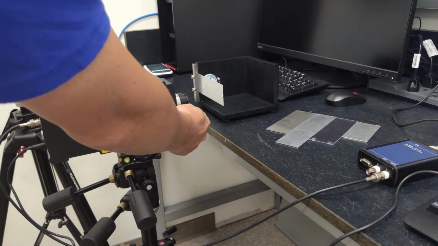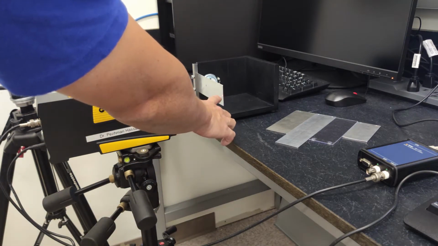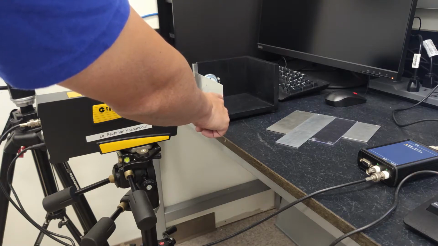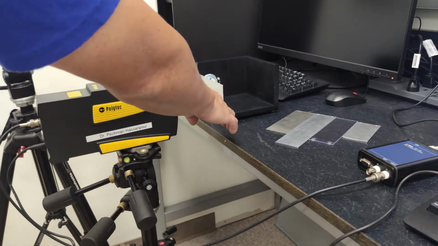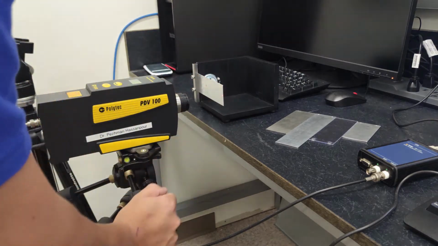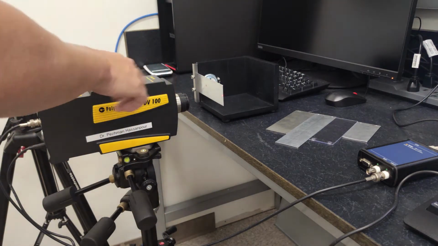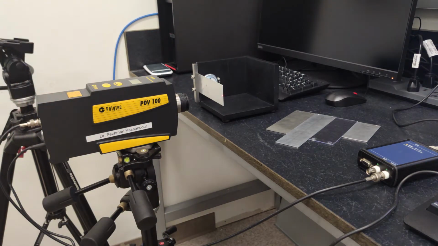After that, focus the laser to the middle edge of the beam. Make it as close to the edge as you can. Check the settings of the vibrometer and all the connections.